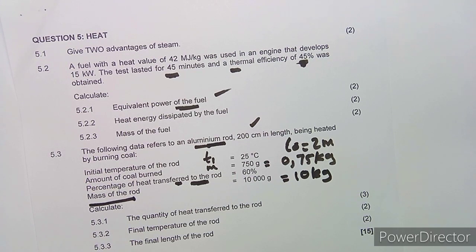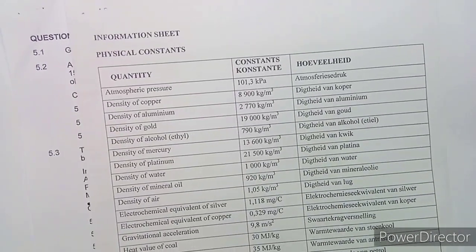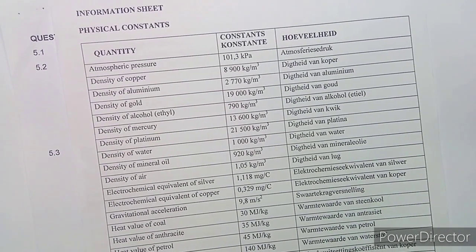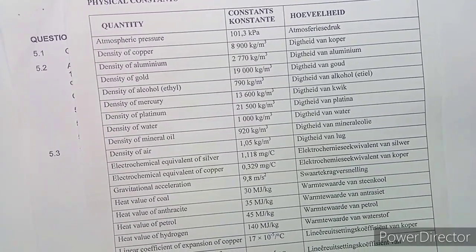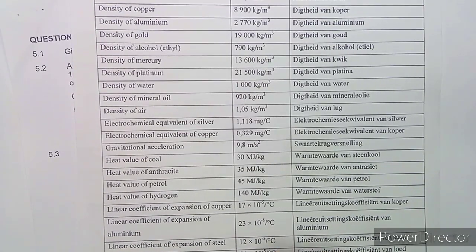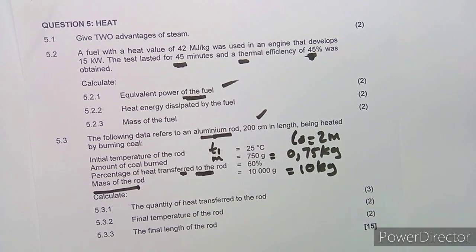And definitely we are talking of aluminium, so we might need also to know the heat value of this aluminium and so forth. So we have to go here. Do we have that? We need the heat value, the linear coefficient. Okay, let's just leave this. We'll see according to the question that we are supposed to answer, but we might need the heat value.